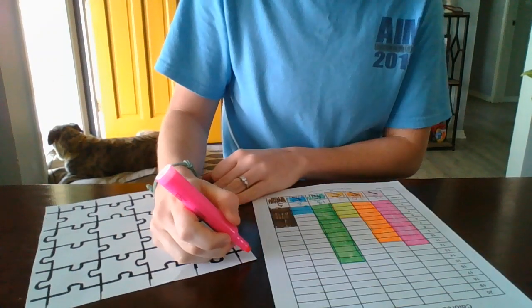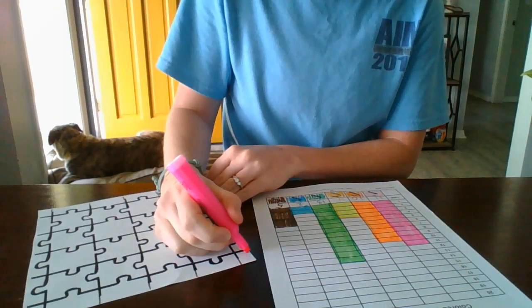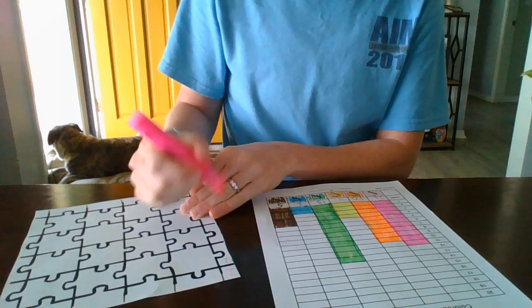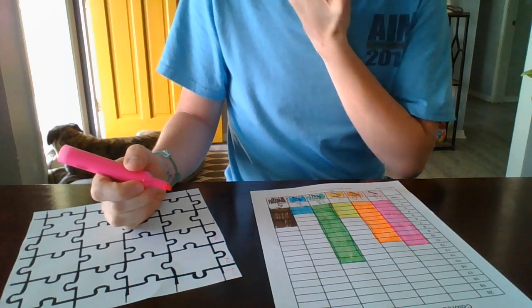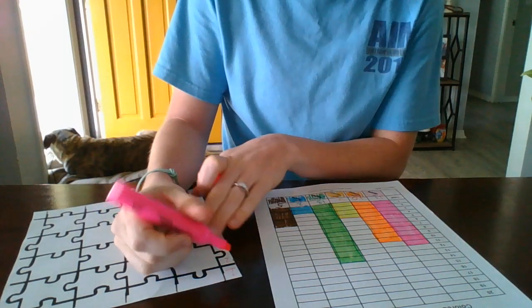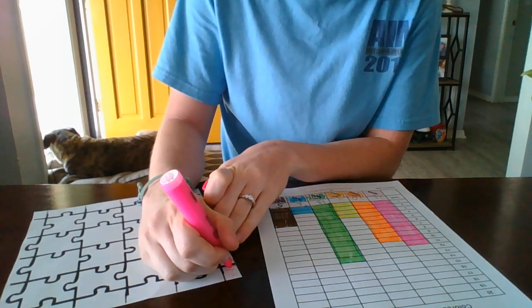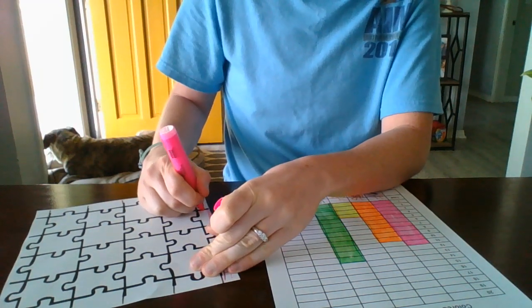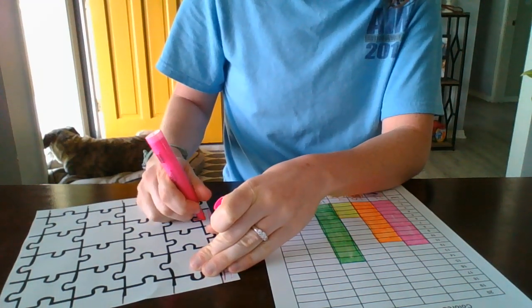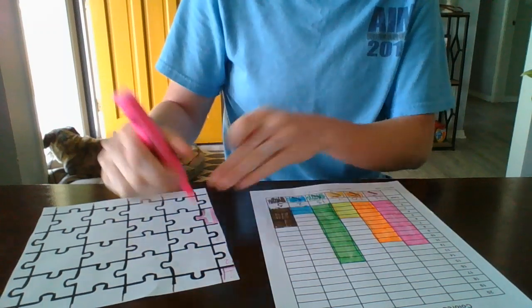So I need 6. So I could go 1, 2, 3. That's an option. Another option is you can highlight the square, so like this, and then color the rest in.